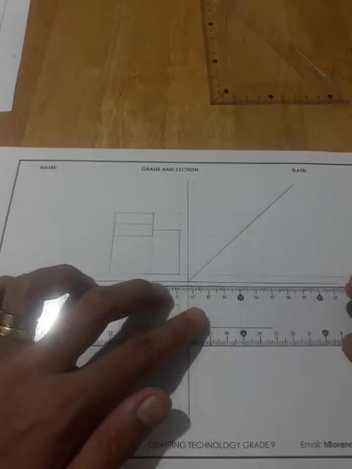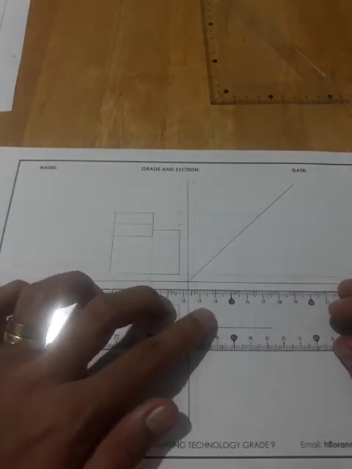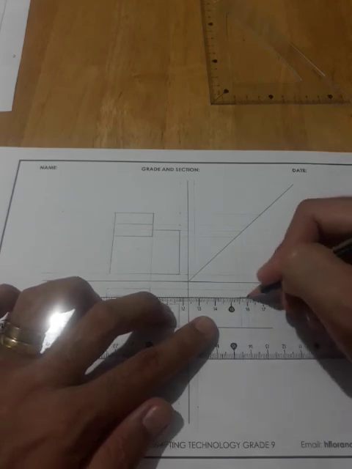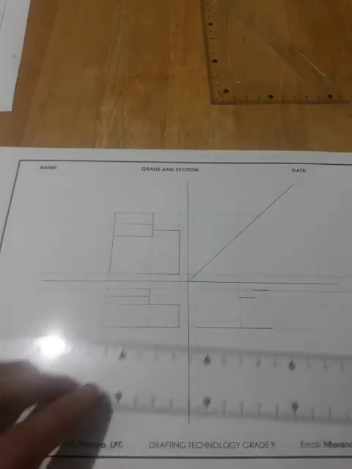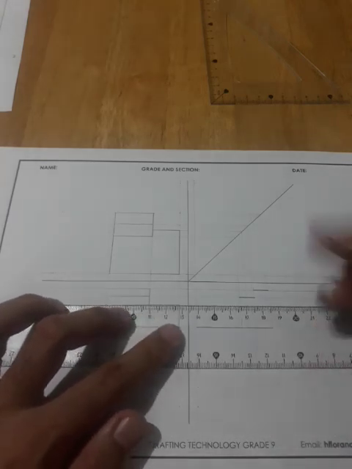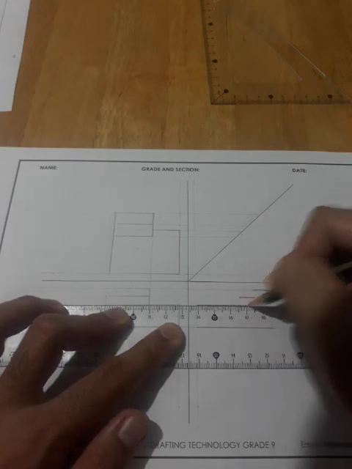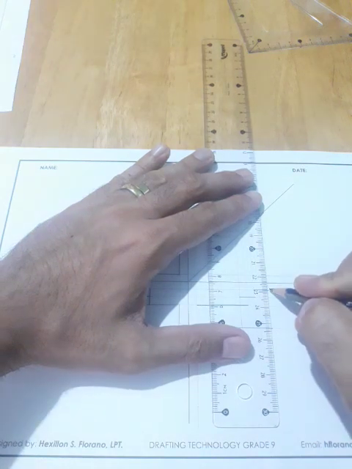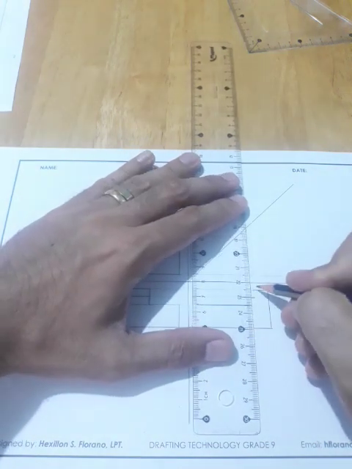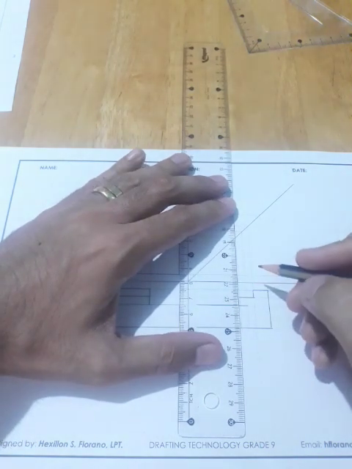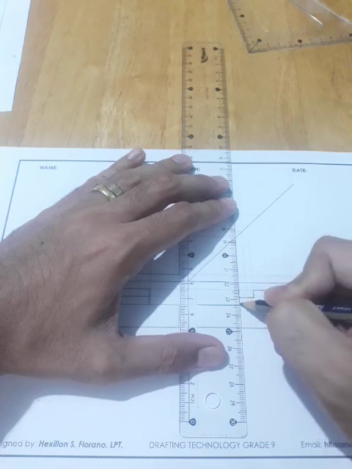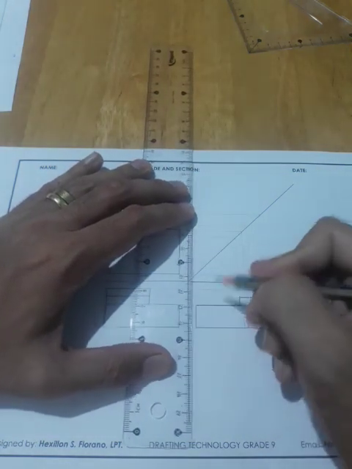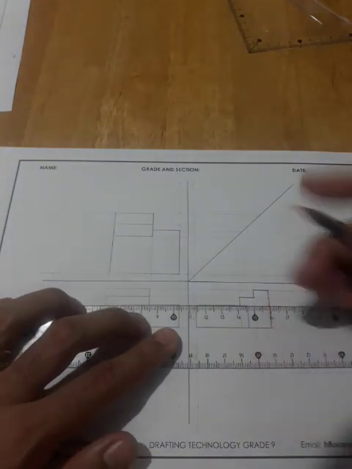1, and then another horizontal line here. Then somewhere on this part, horizontal line, another horizontal line. By the way, I'm using B pencil right now. So let's close the figure by using vertical lines. Be careful on cutting the lines properly. I need to close the figure properly.